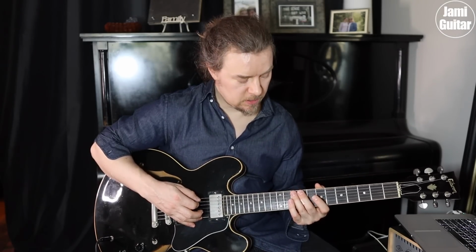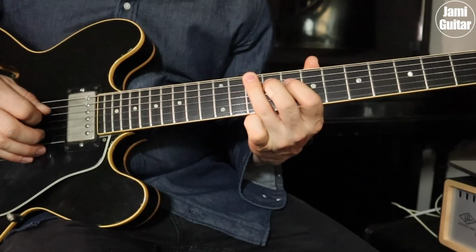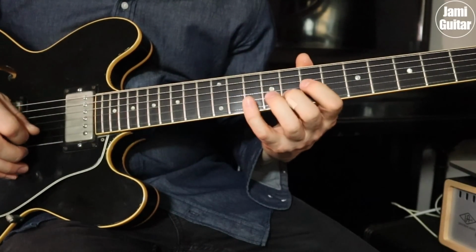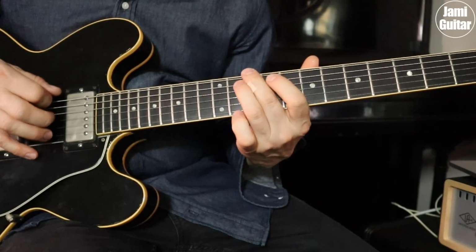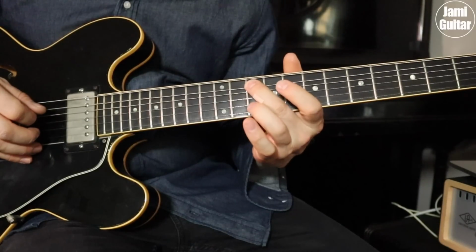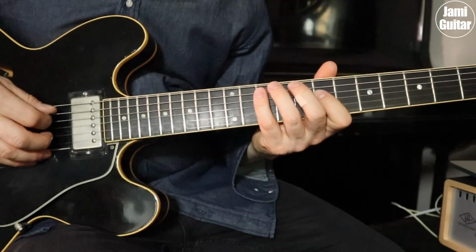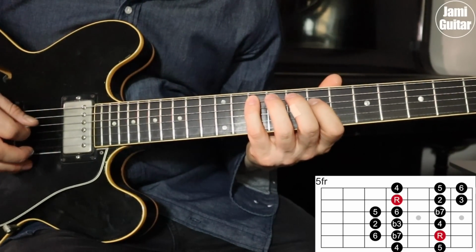And the G minor arpeggio in this position goes like this. And the G minor scale in this position goes like this.